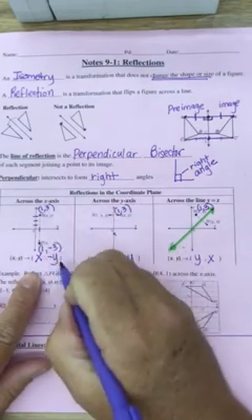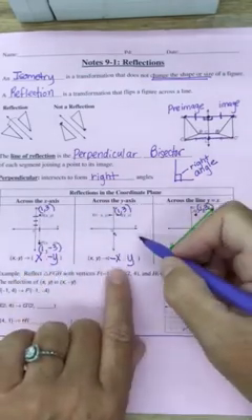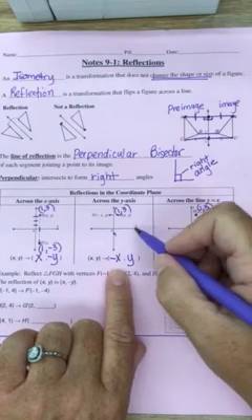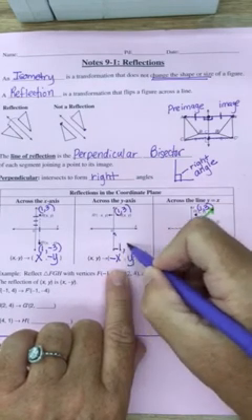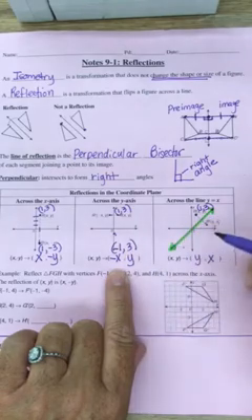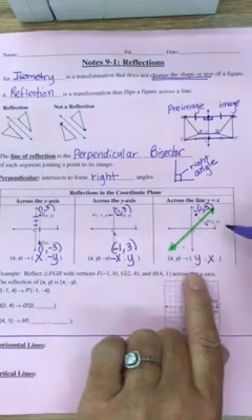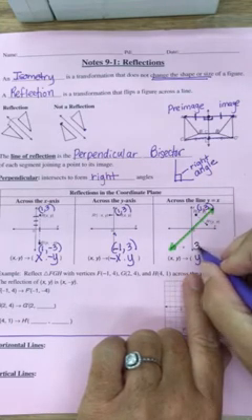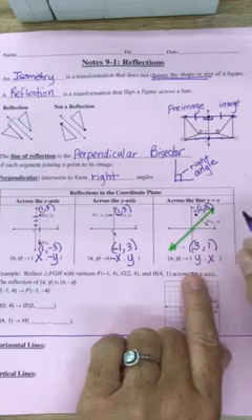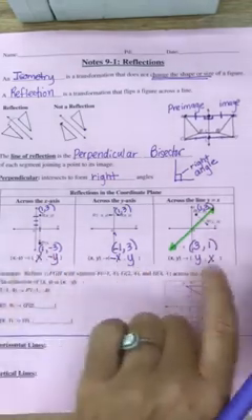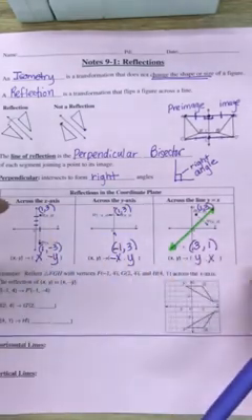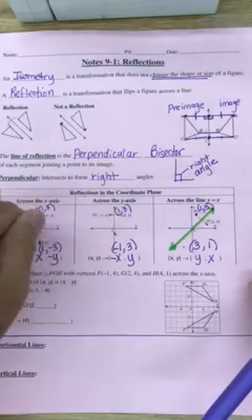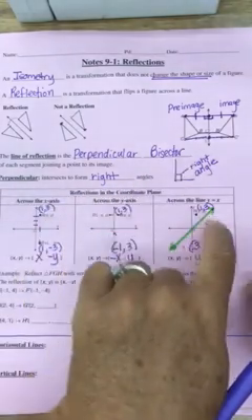The y changes. When you reflect across the y-axis, the new point will be negative 1, 3. The x changes. When you reflect across the line y equals x, they flip. It becomes 3, 1. So these are the three things that happen when you reflect across the x-axis, the y-axis, and the line y equals x.